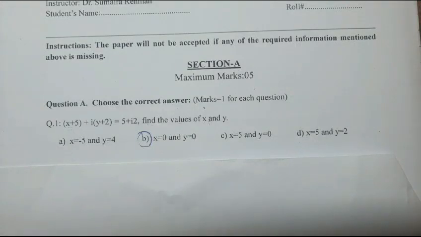Assalamu alaikum. In this video, I'll discuss the third variant, section A of your mid exam. So here the first problem is about the complex equation.